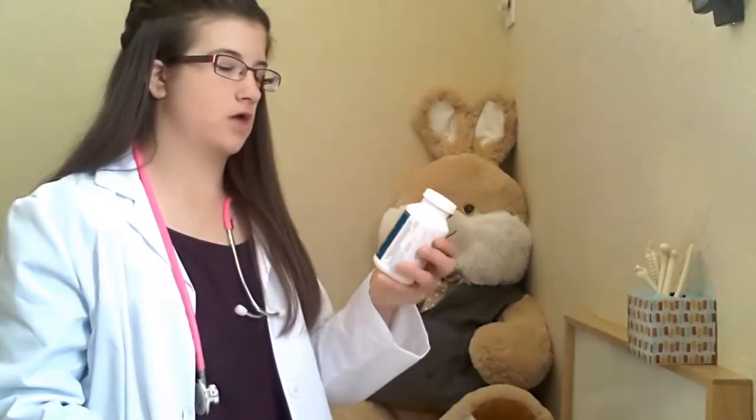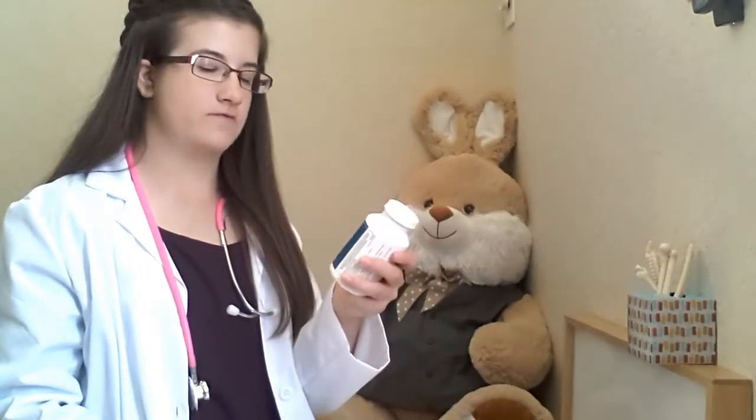Now that you know some side effects of the drug that you're about to give the patient, check the drug order one more time to make sure that the bottle you have is the correct drug and you know how much to give. The order says give 125 milligrams, and in this bottle it is 250 milligrams. So we will be giving the patient a half a tablet.